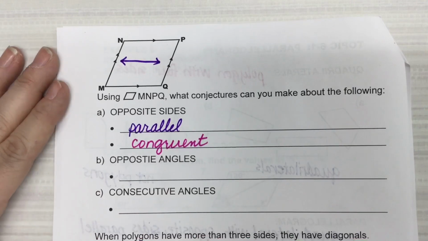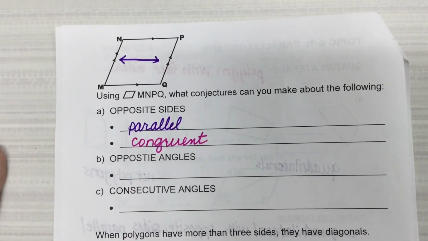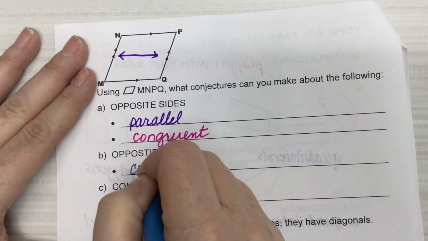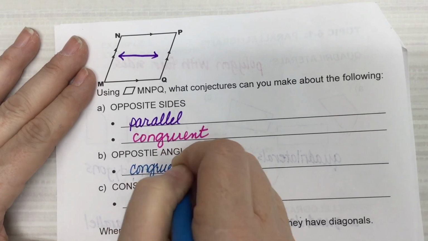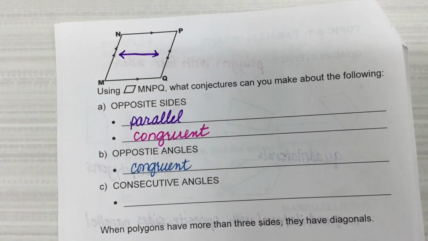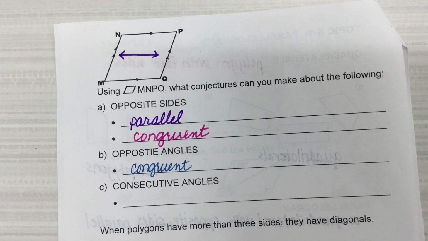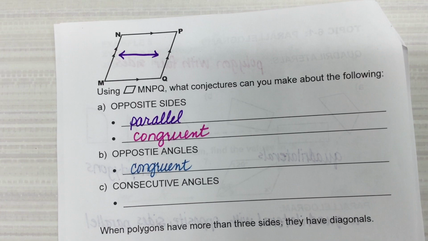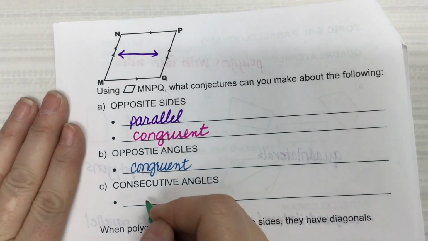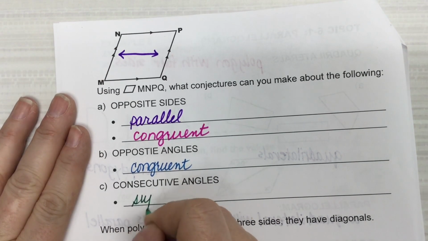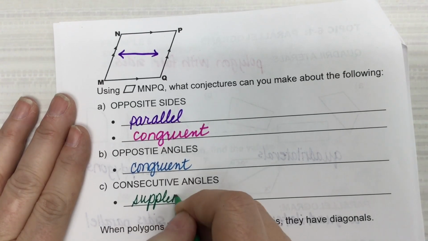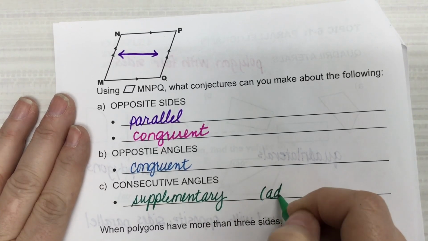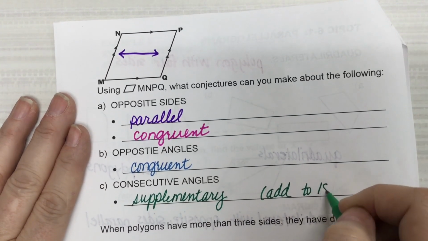And similarly, opposite angles are also congruent. And if you recall what we were just talking about, consecutive angles, the name consecutive comes from same side interior angles when we have angle pairs. The consecutive angles are supplementary. So we're going to keep these things in mind, meaning that they add to 180, okay? So I'm going to add that here so that we remember what supplementary means.